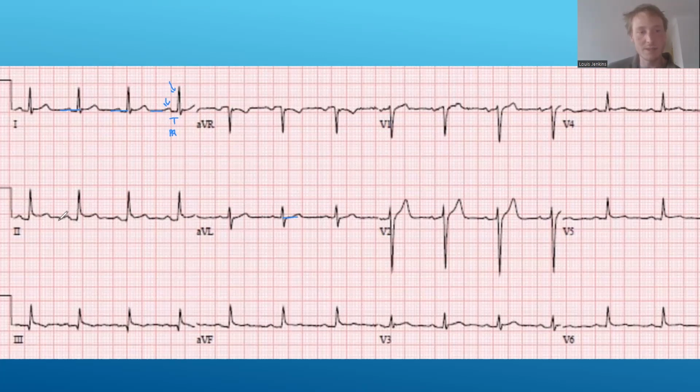Again, we can see a little bit of PR segment depression. You can see it there. Again, my lines are crap, but it's very minimal. It's very borderline, to be honest, but it definitely is there. We see ST elevation as well in our inferior leads. We see a pretty funky looking downward sloping ST segment here. That's kind of unusual. We've got another bit of ST elevation in AVF.